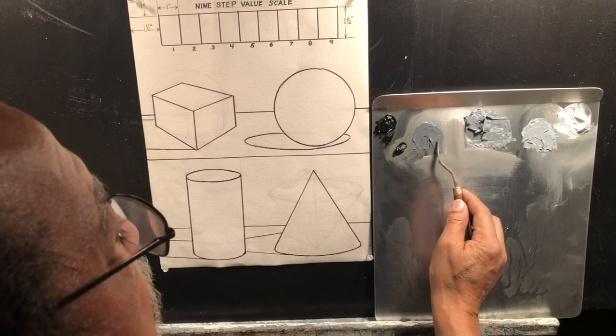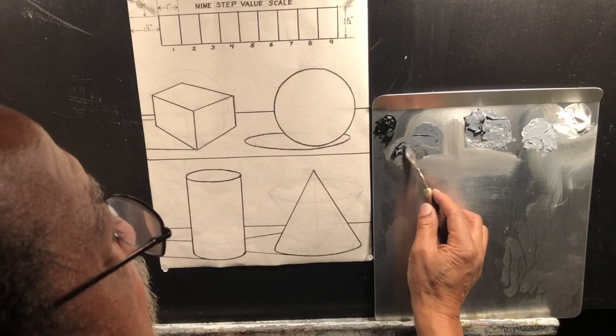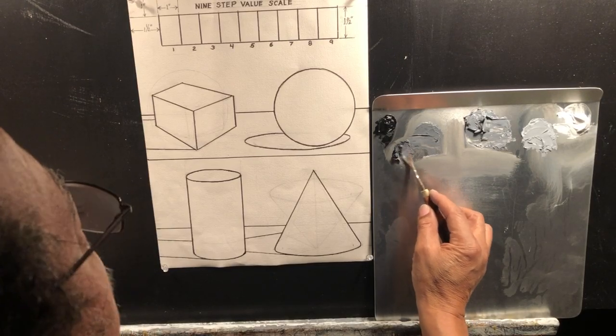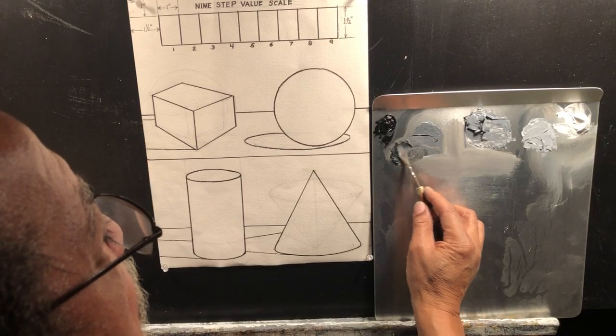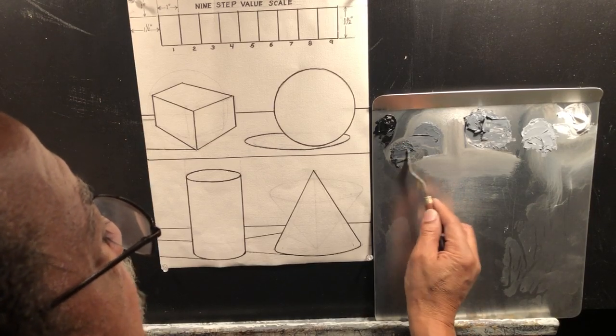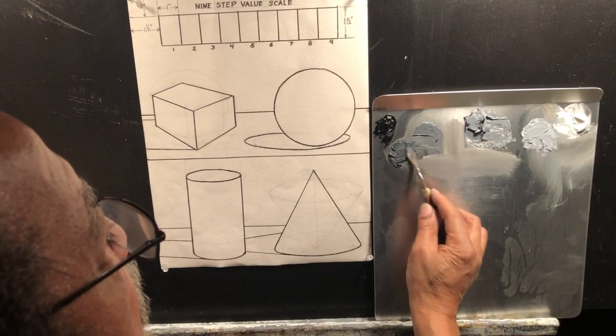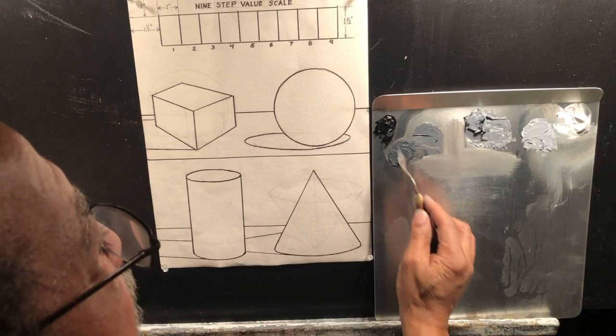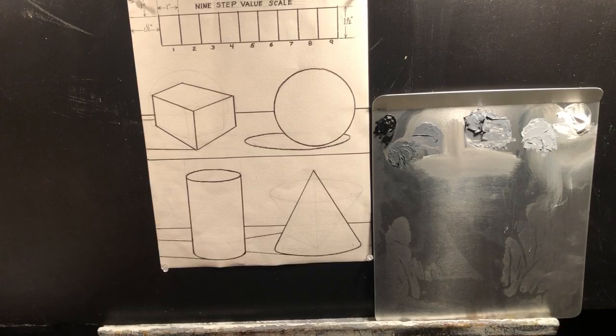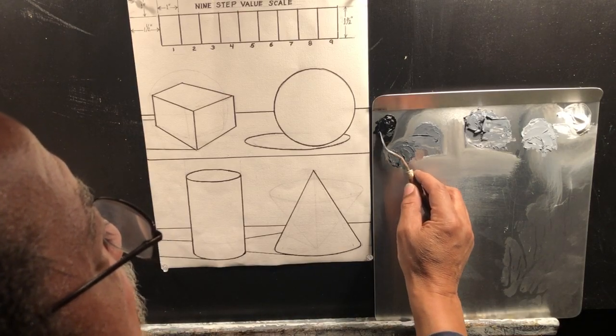Now we're going to take some black and mix it in with some of this value, value 3. I mix it down a little bit lower so I have space. That's the only reason I'm going a little lower. Now this value is going to be lighter than black, but a little darker than value 3. I need a little bit more black maybe.